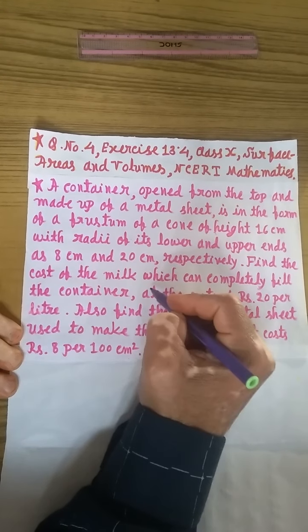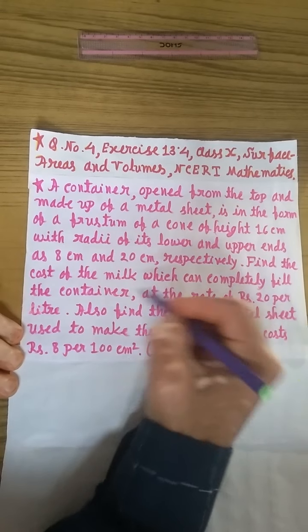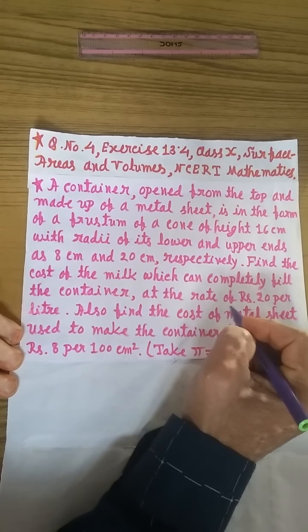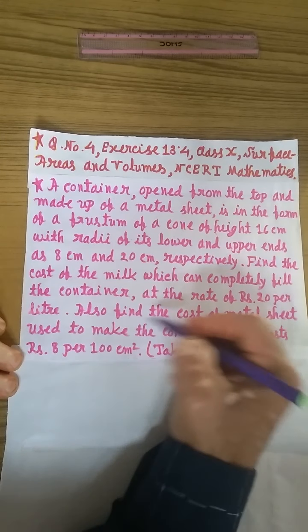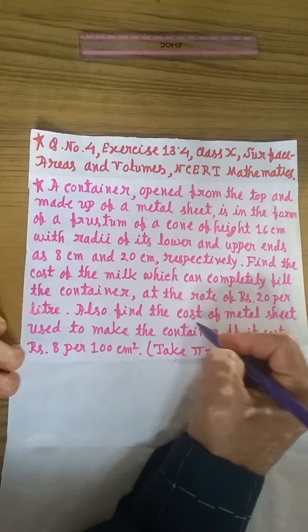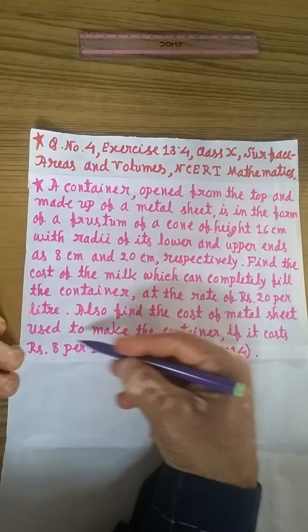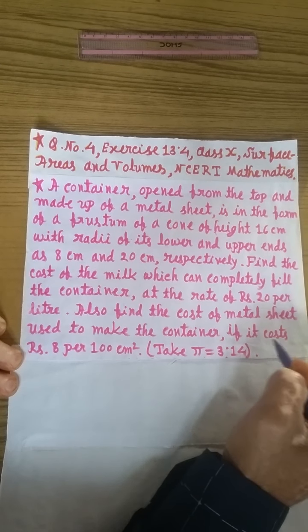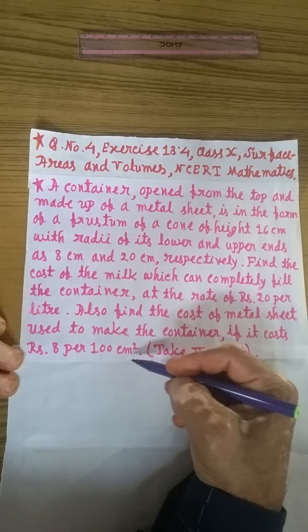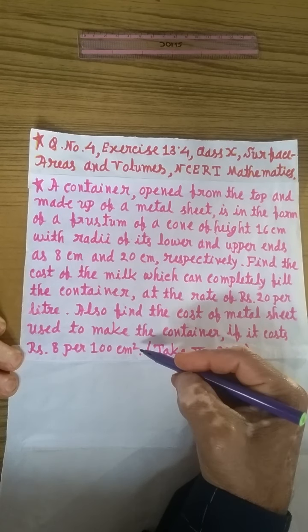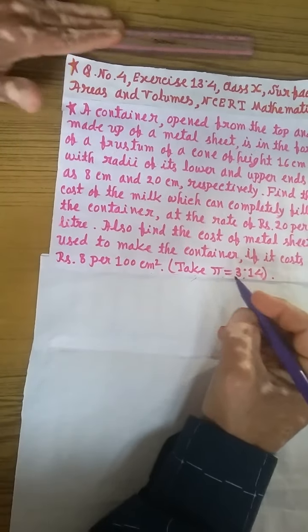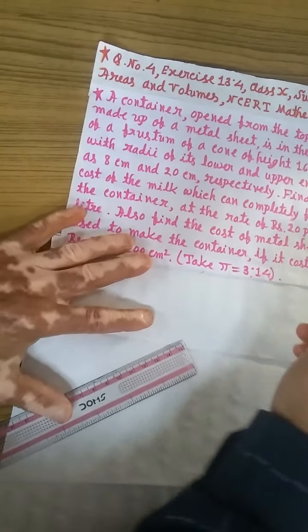Find the cost of the milk which can completely fill the container at the rate of rupees 20 per liter. Also find the cost of metal sheet used to make the container if it costs rupees 8 per 100 centimeter square. So to be very clear, let us draw the diagram first.